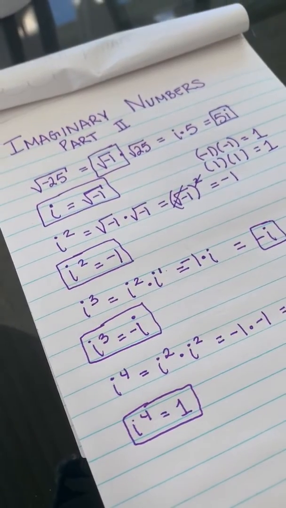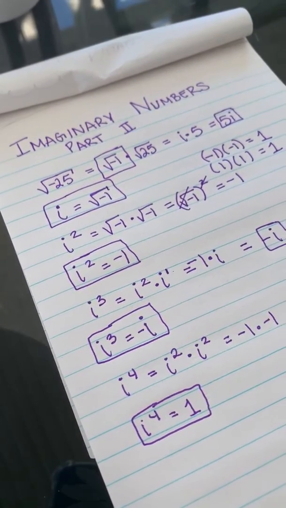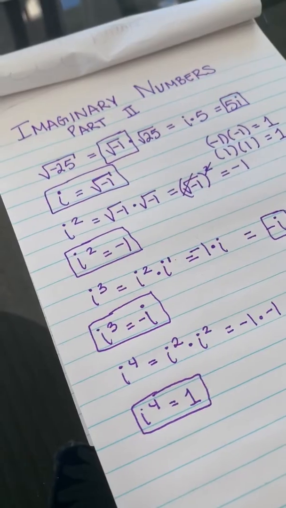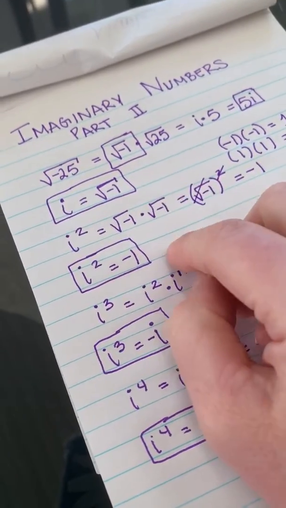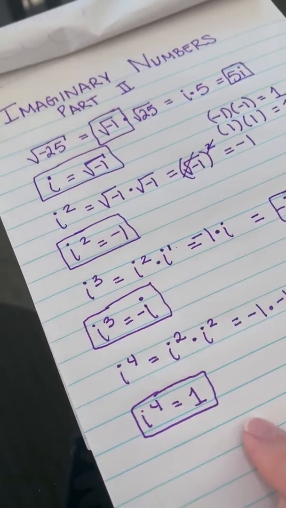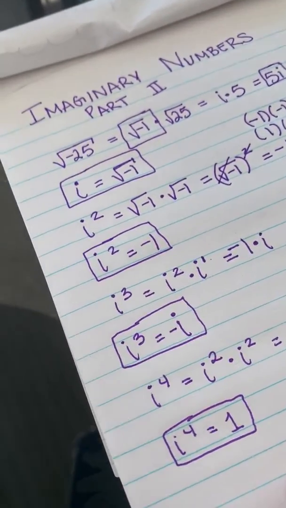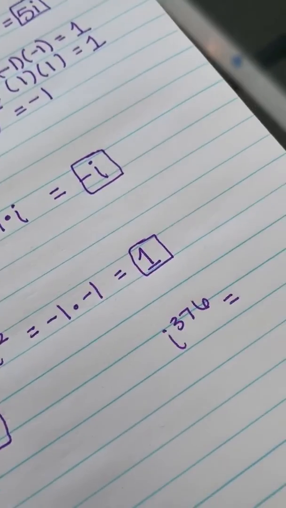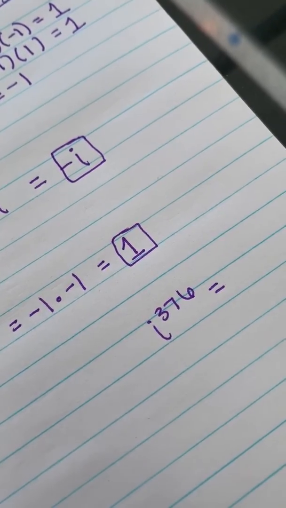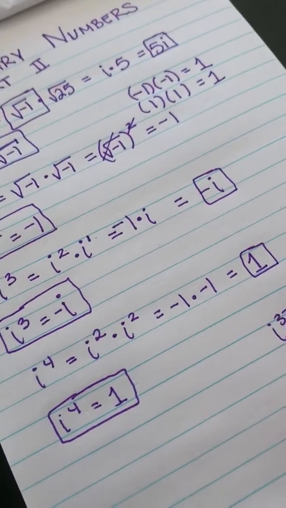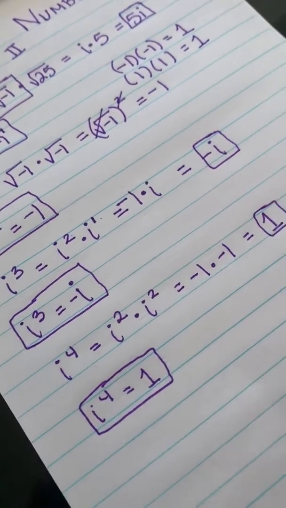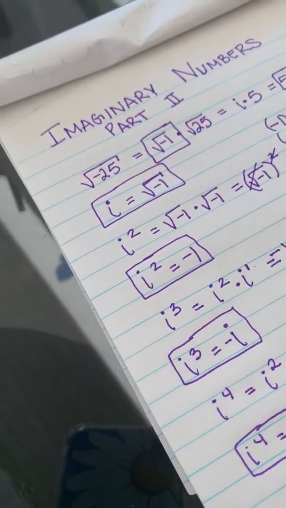Guys, Miss Mosier here. In the last video, I showed you imaginary numbers part 2, and we were able to figure out what i, i squared, i cubed, and i to the 4th were. And I told you in this video, I would teach you how to find numbers like i to the 376 power. So let's go ahead and do that. Let's call this imaginary numbers part 3.